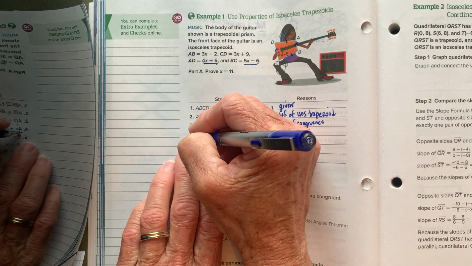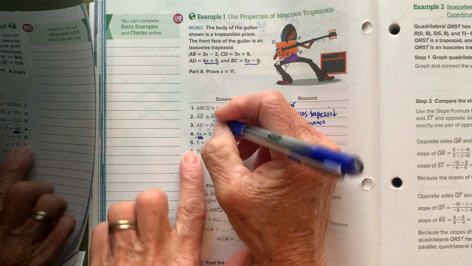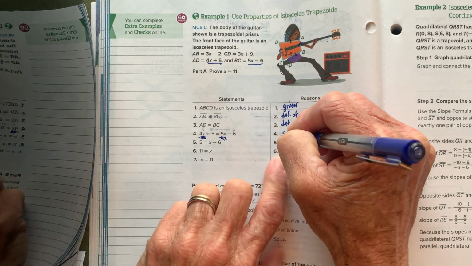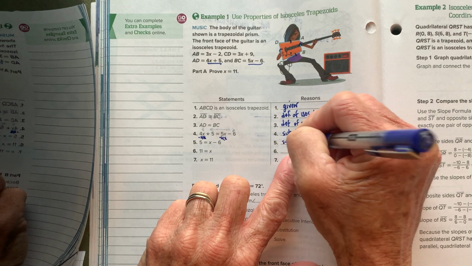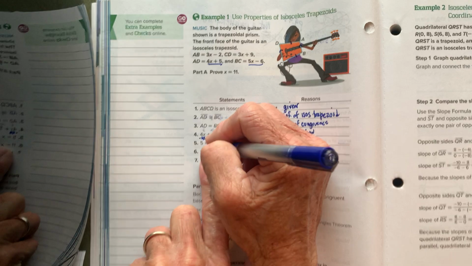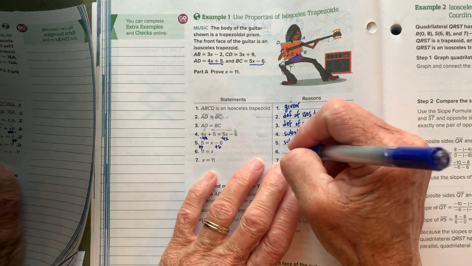And now they'll start solving this. The first thing they did was subtract the 4x from both sides to produce this. So that was the subtraction property of equality. And then they're going to add 6 to both sides to end up with 11 equals x.